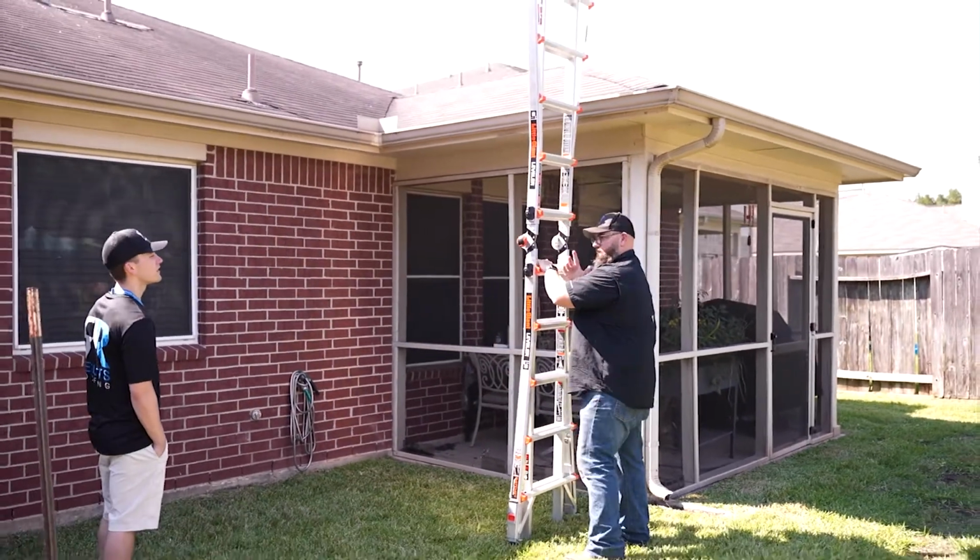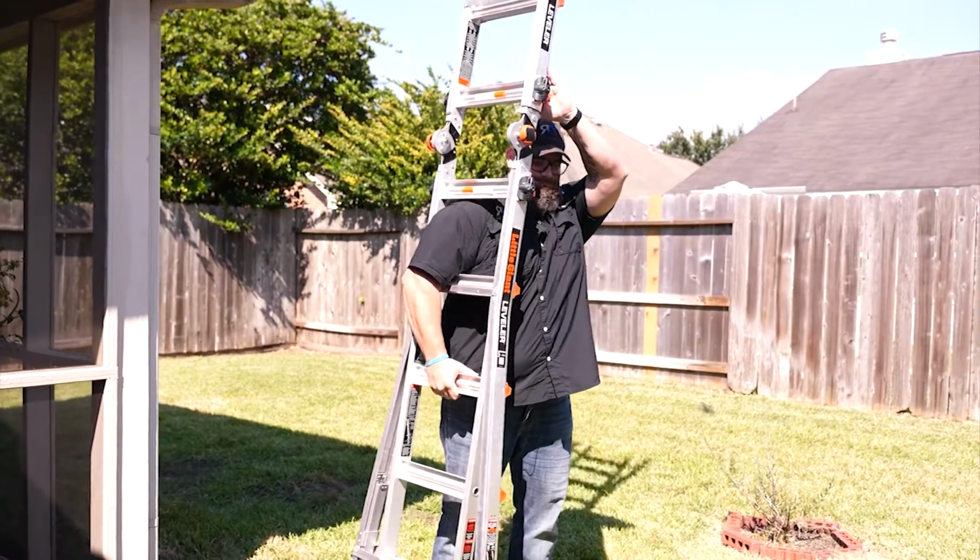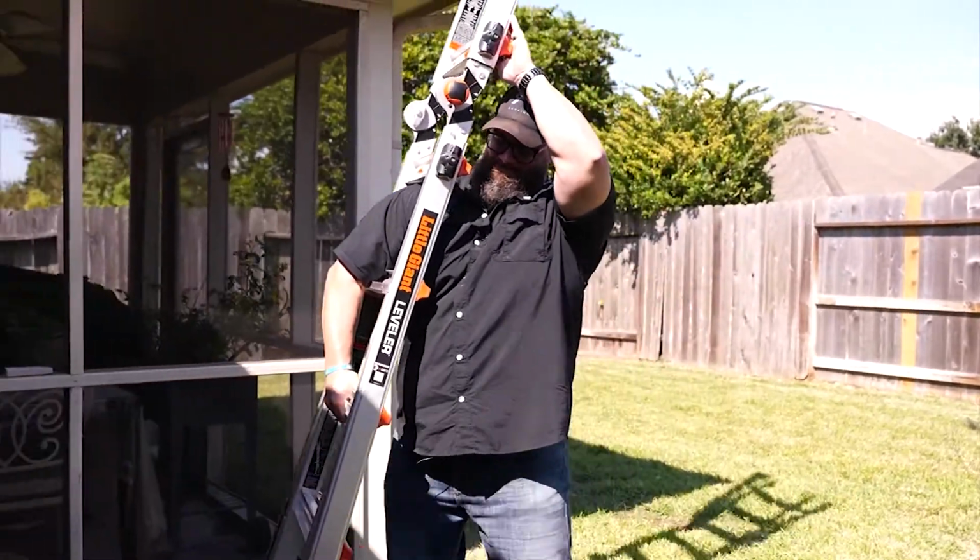And then when you want to carry a ladder, I'm going to grab it, go over your shoulder, pick up right here, and then walk.